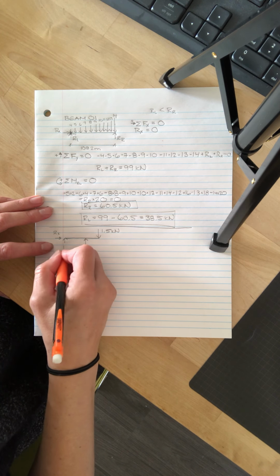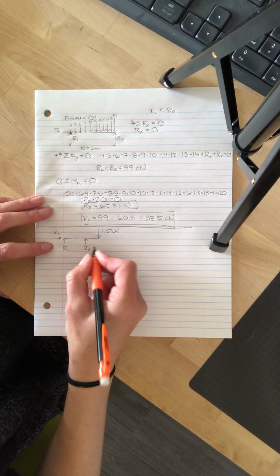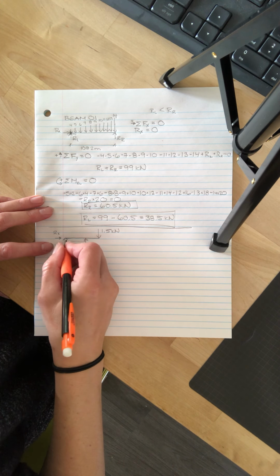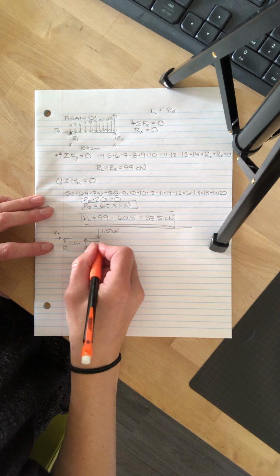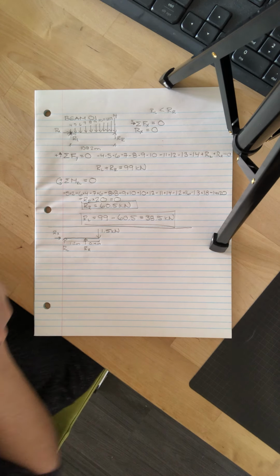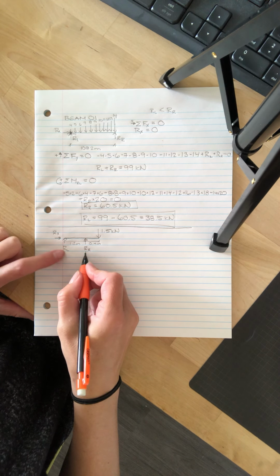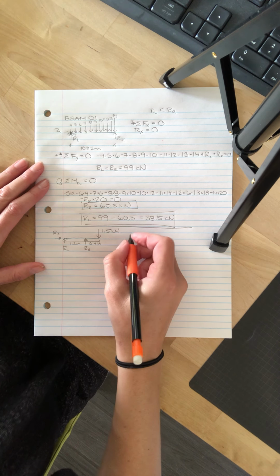Rx, RL, RR, and we've been told that this is 1.2 meters and this is 0.4 meters. And we want to know what RL and RR need to be for this system to be in equilibrium.